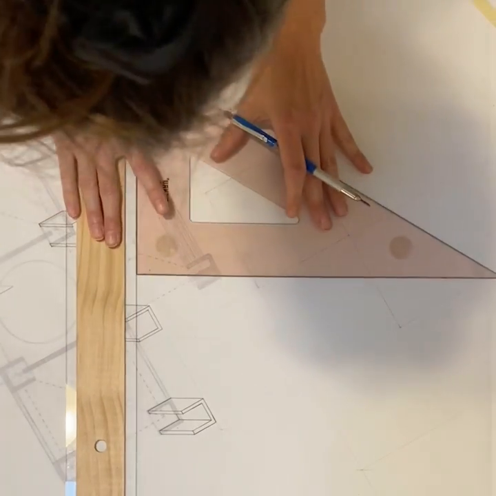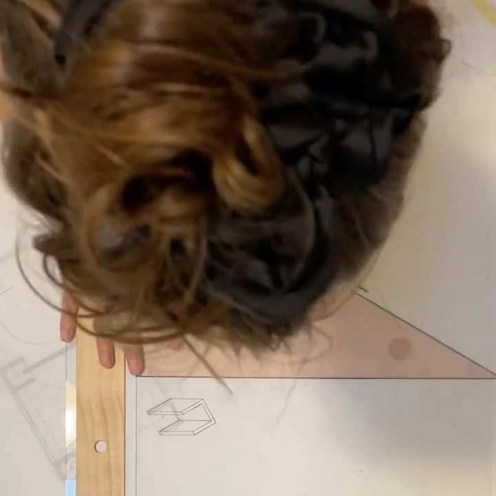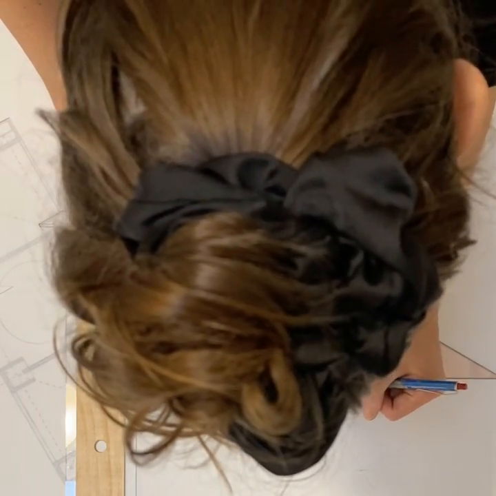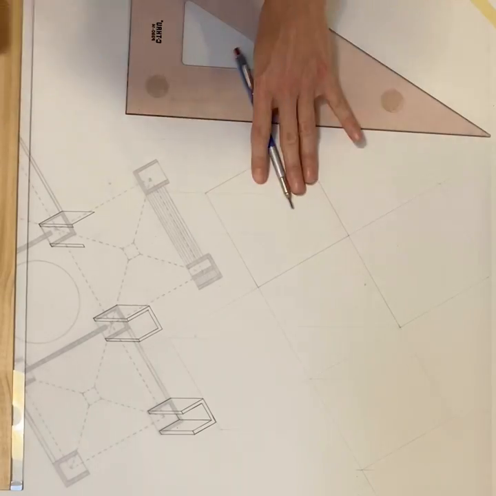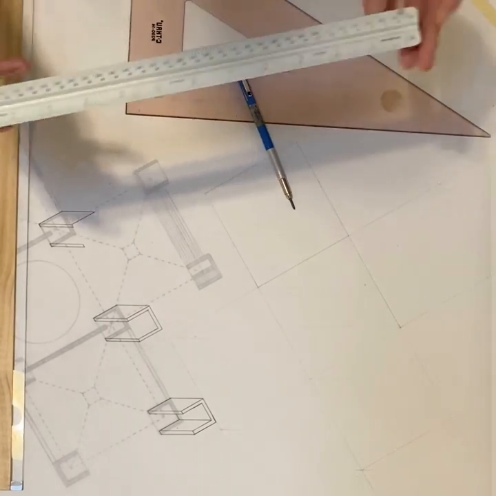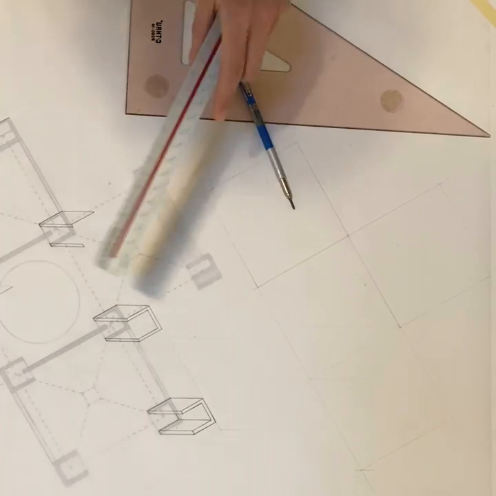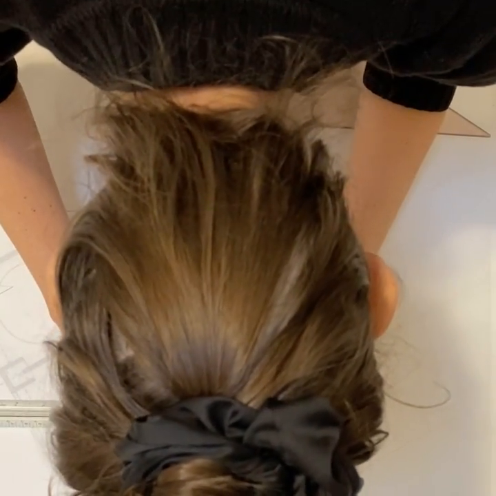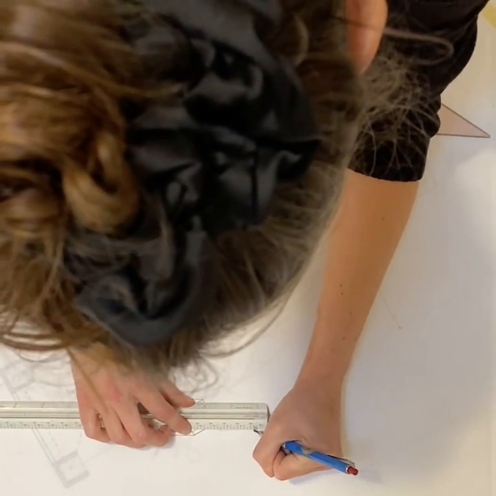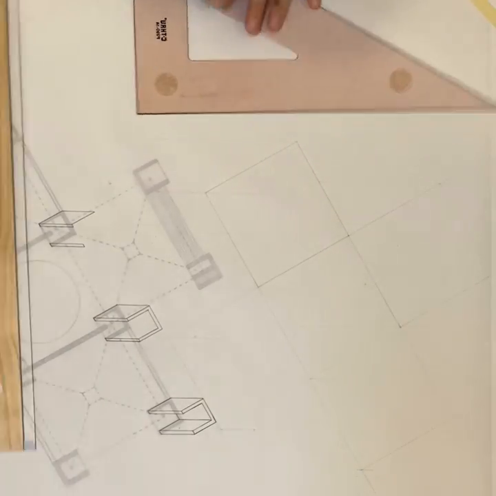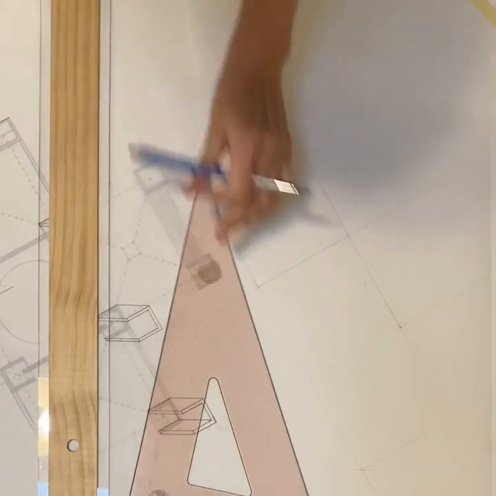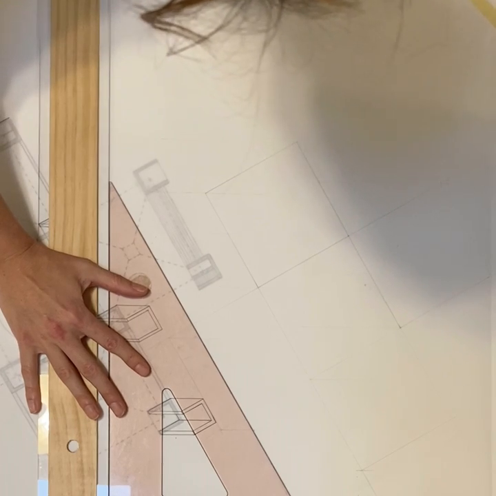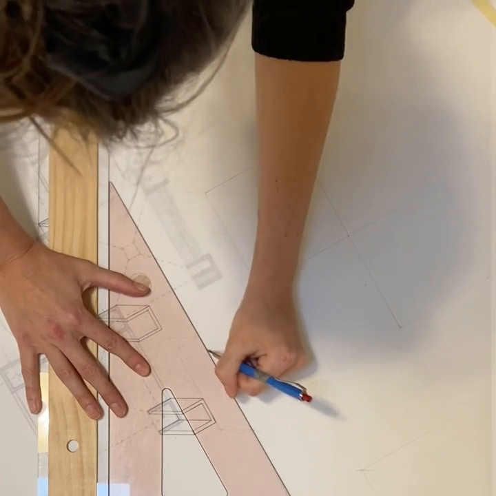Again, these are all just very light lines. Okay, using my scale, I'm going to measure up 10 feet. So I'm just creating a 10-foot high box shape. So that's my 10 feet. Go ahead, draw from that reference point, corner to corner.